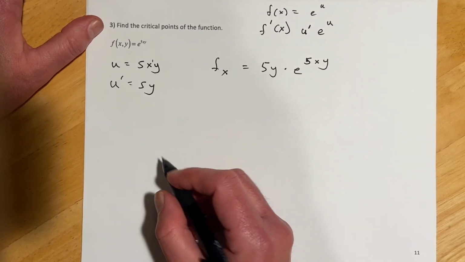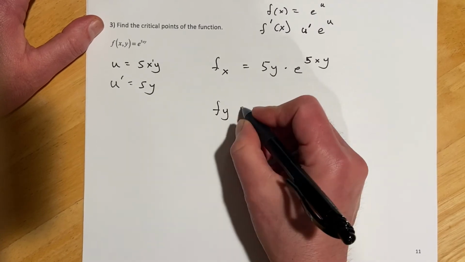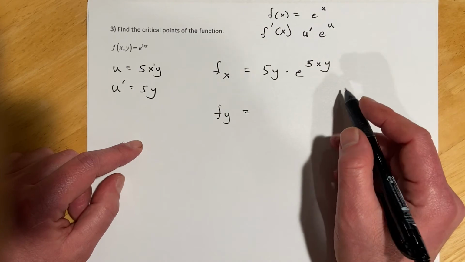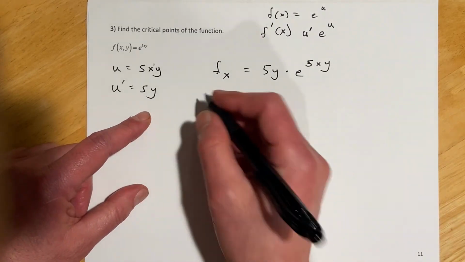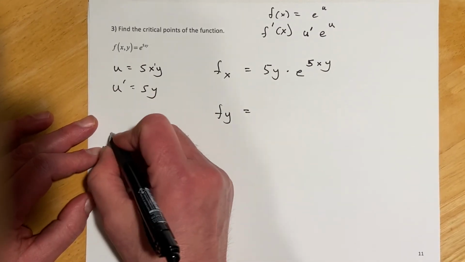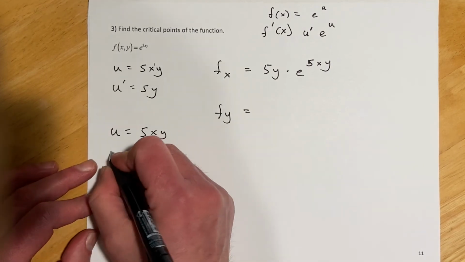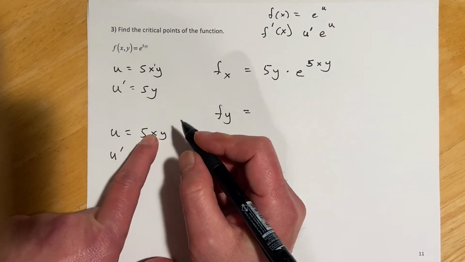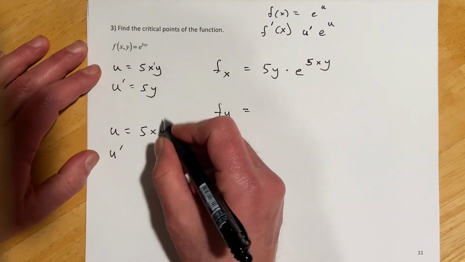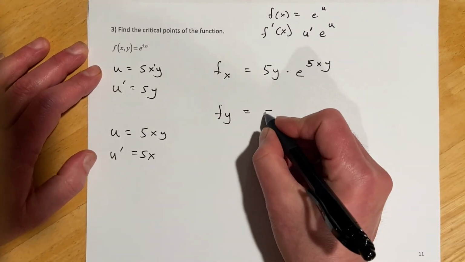So then I will do the same thing for y. And if we do that, we're going to get the same thing, except it will be an x instead of a y. That's because when we make this 5xy our u, and we take our derivative, this time it's with respect to y, and so the y would drop out and I'd have a 5x, and then the rest of it goes just like this one.